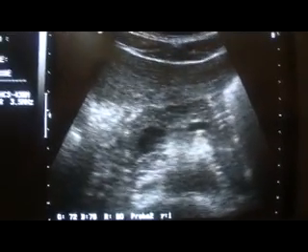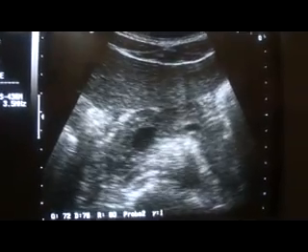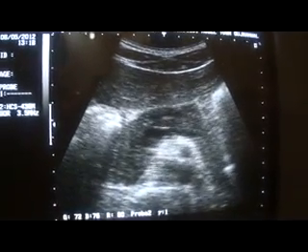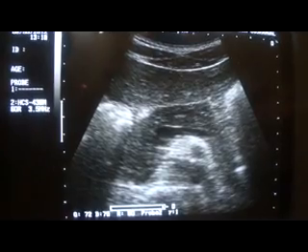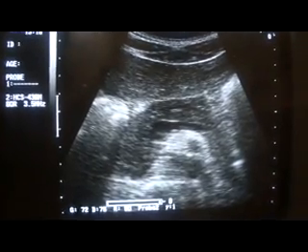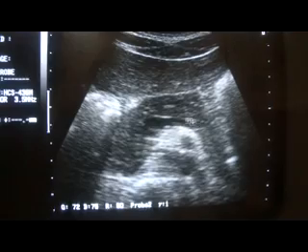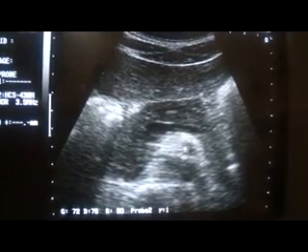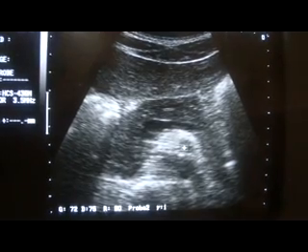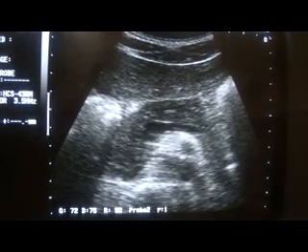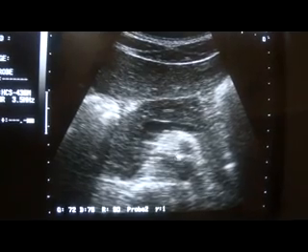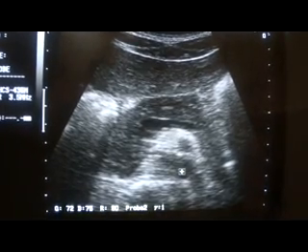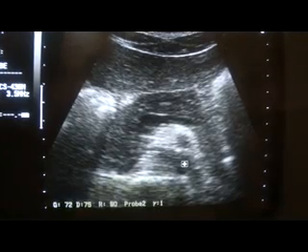So let's see what is happening when I place the probe in the subcostal region and give a slight pressure as well. This is the aorta in longitudinal section.